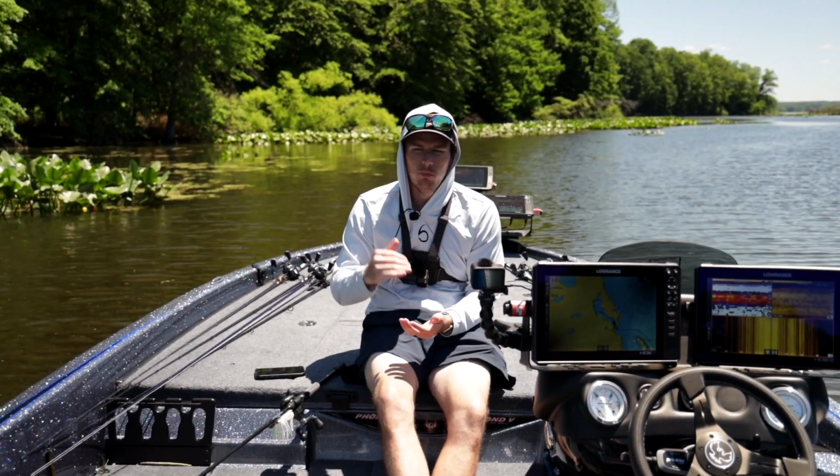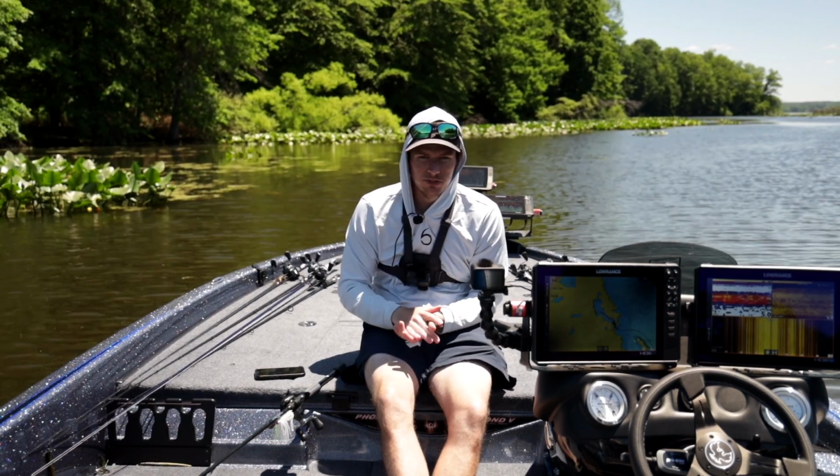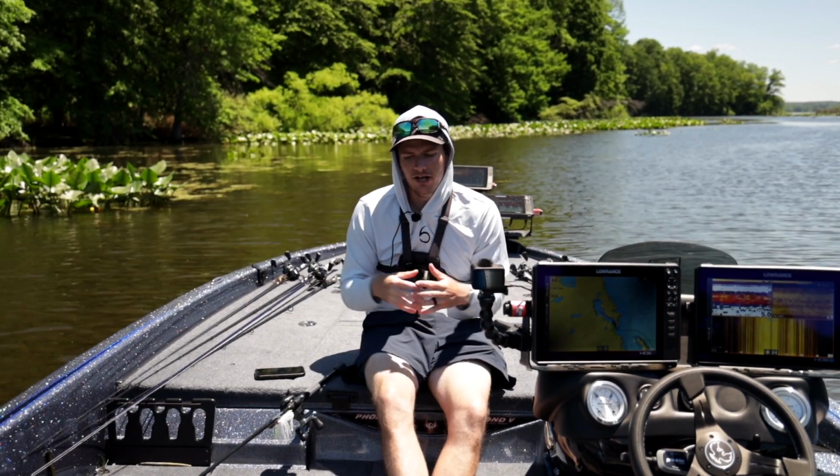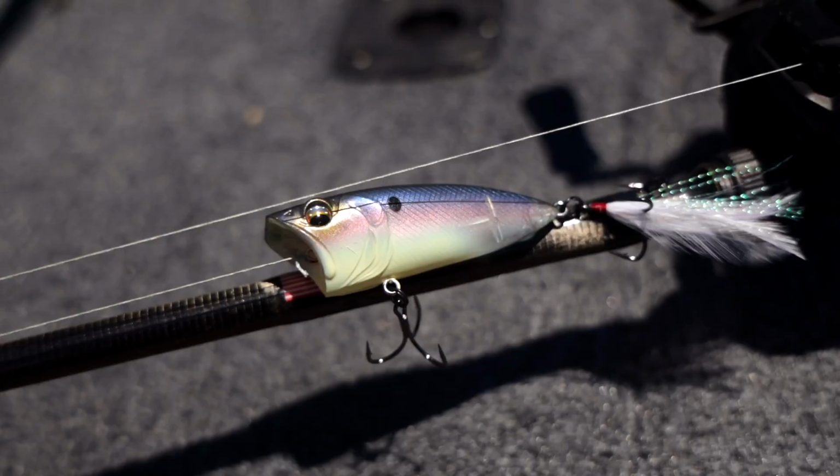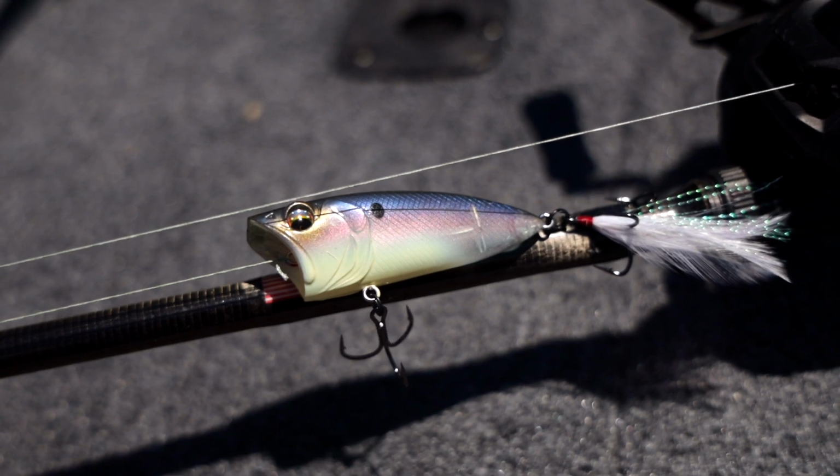So it's doing the same thing for those fish. In the summer, when water gets hot, oxygen levels deplete faster. So if they can get around grass, even if it's just a little bit more oxygen out there, it draws everything to it. But first, we've got to talk about some bait selection before we can go do that.